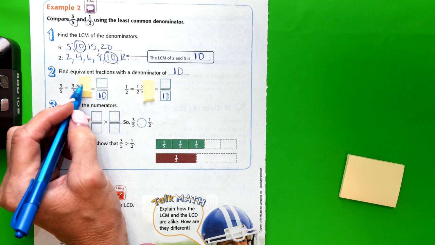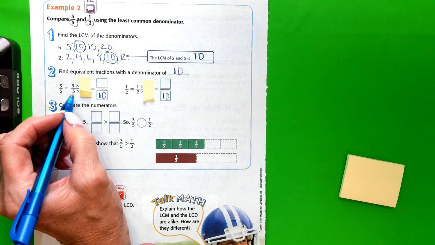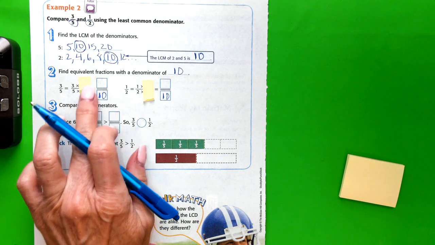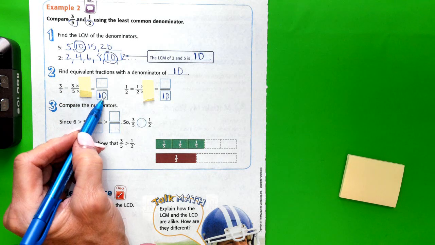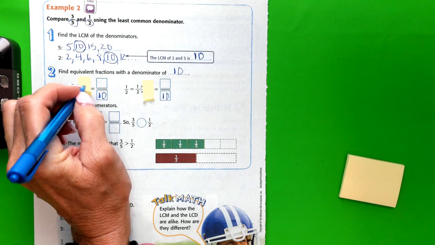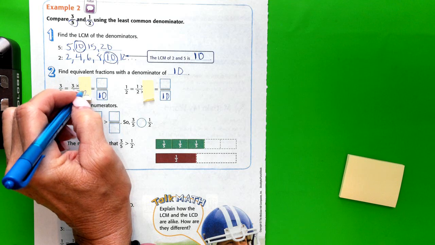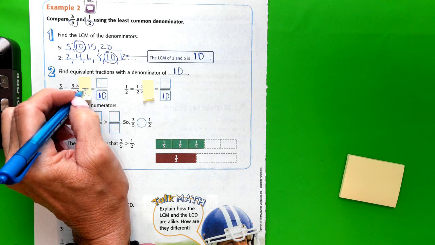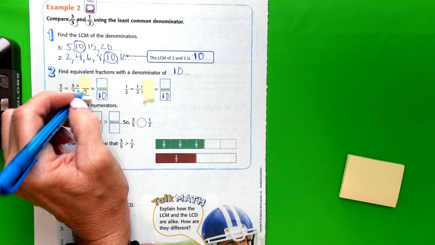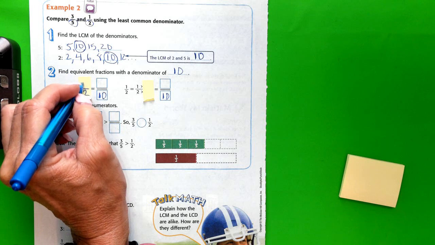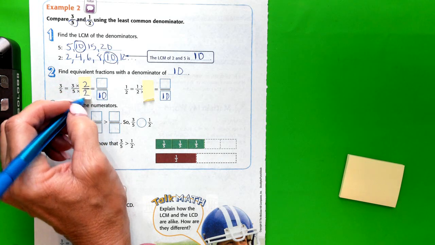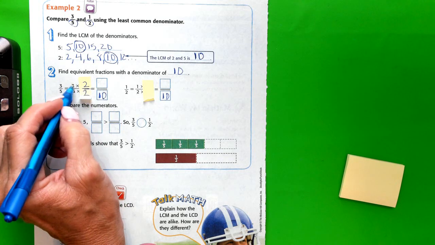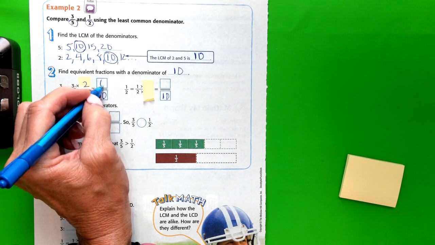And you can tell I put a post-it over it, so that it will require you guys to think just a little bit. So 5 times what gets me to 10? And hopefully you guys all said 2. And remember the rule: whatever we do to one portion of the fraction, we have to do to the other, which means we're going to multiply the numerator and the denominator by the number 2. So 5 times 2 is 10. 3 times 2 is 6.